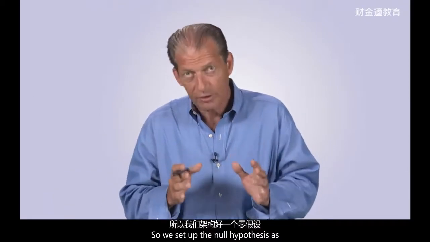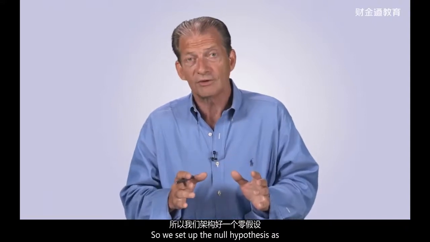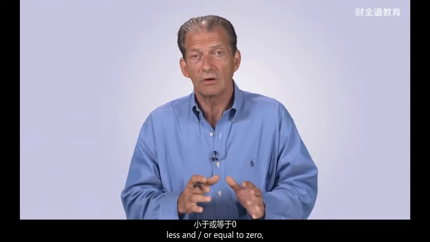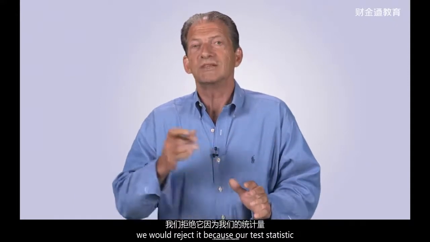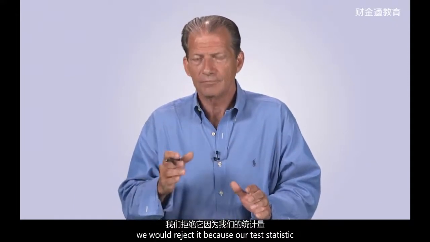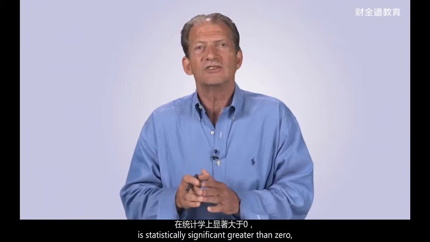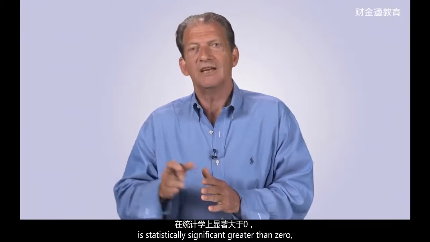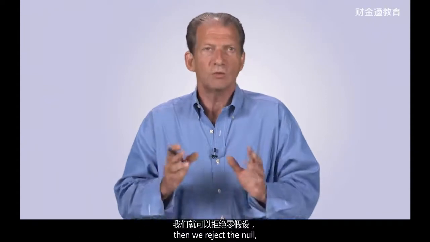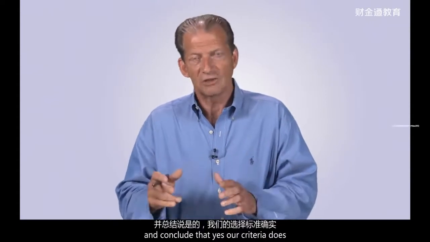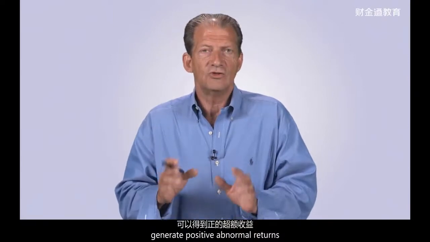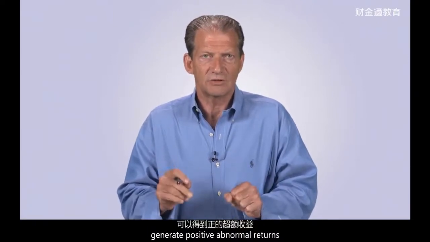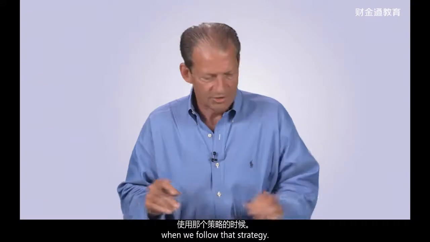So we'd set up the null hypothesis as less than or equal to 0, and if we can reject that, because our test statistic is statistically significantly greater than 0, then we reject the null and conclude that, yes, our criteria does generate positive abnormal returns when we follow that strategy.